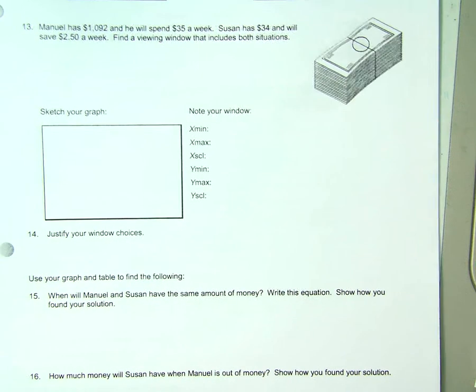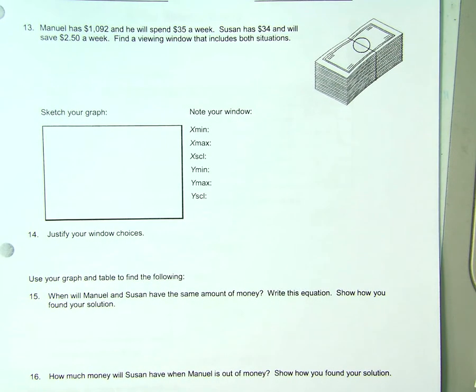So this is where it changes a little bit. Because we talked about Susan, we answered all those same questions. We talked about Manuel, answered all those same questions. 13. Manuel has 1092 and he spends 35 a week. Susan has 34 and will spend 2.50 a week. Find a viewing window that includes both situations.